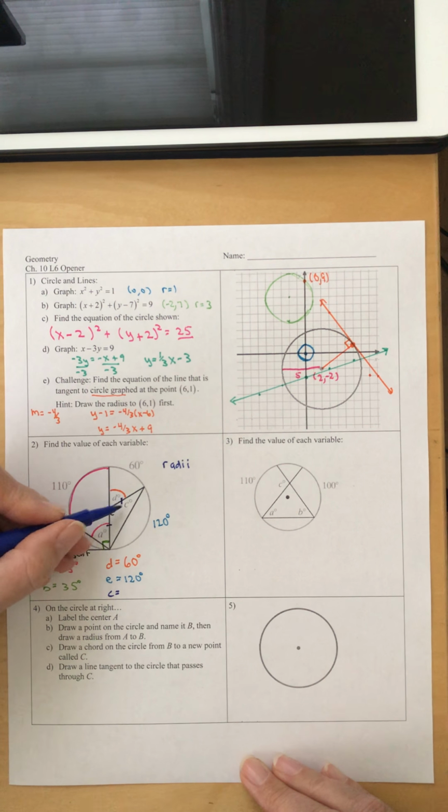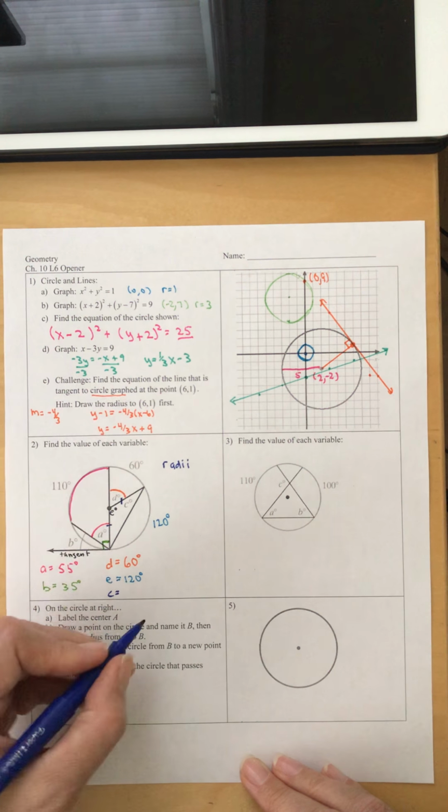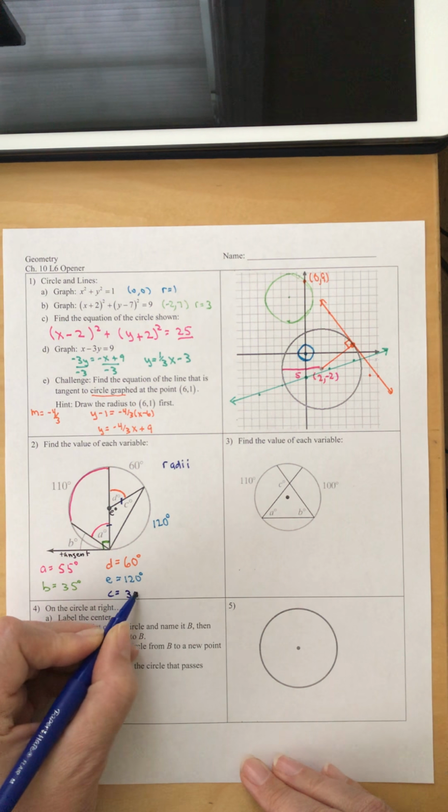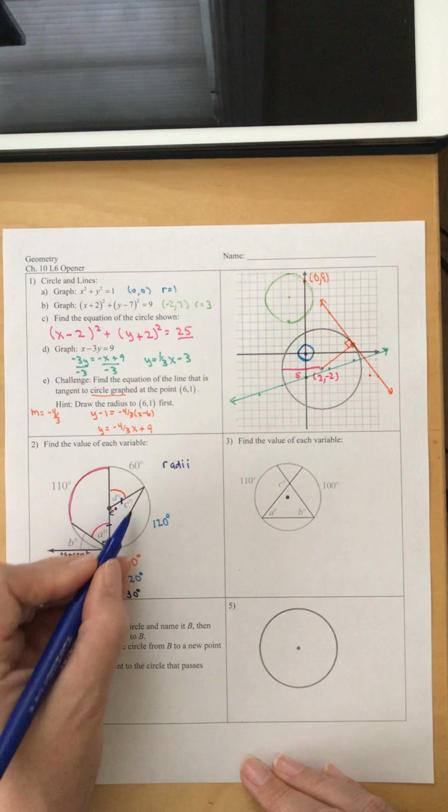But I care about these because then that means that this triangle is isosceles, and that these two angles therefore have to be equal. So if this is 120 degrees, then there's only 60 degrees left for these remaining two angles, and half of 60 then is 30 degrees. So these would both be 30 degrees.